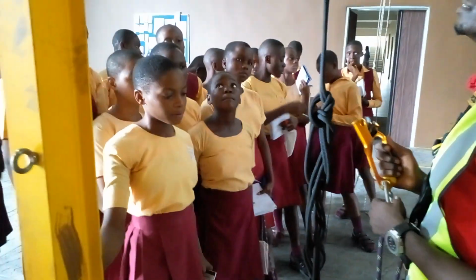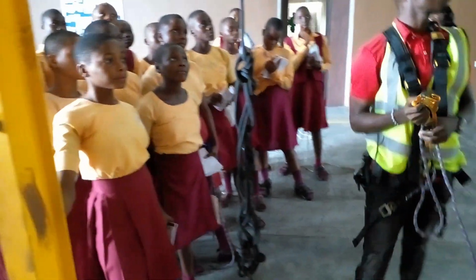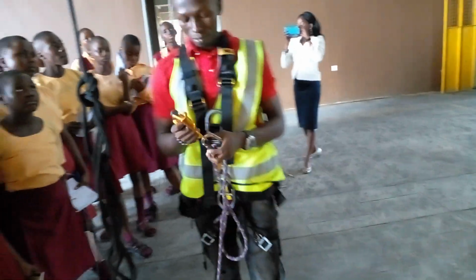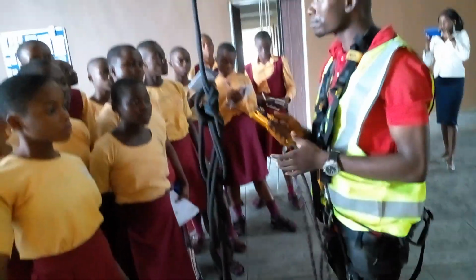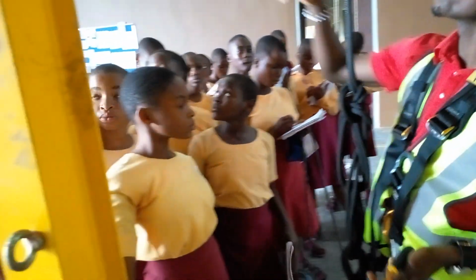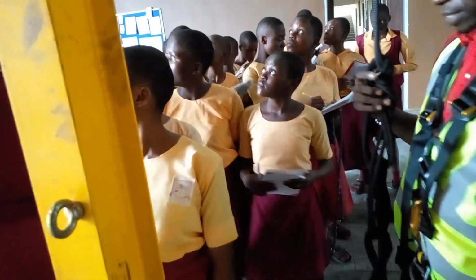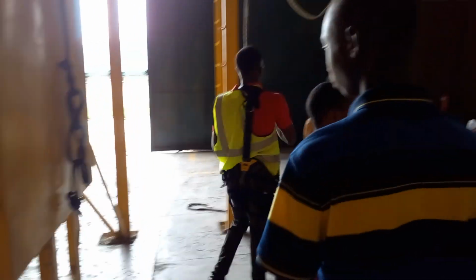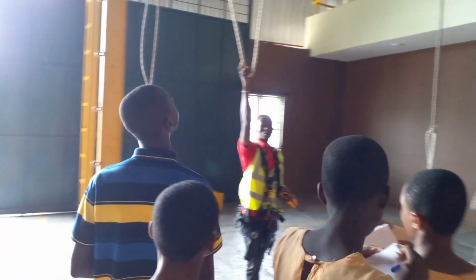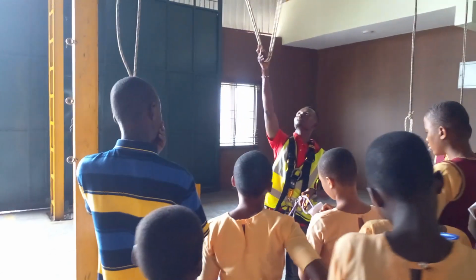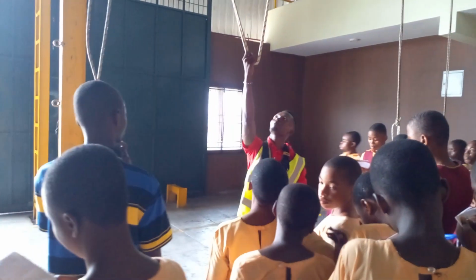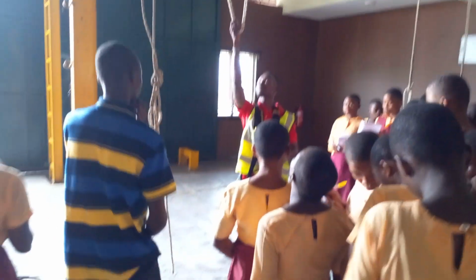Then we have what we call re-anchor point. Re-anchor point is this other rope you're seeing there. What is anchor? Anchor is this point, where the rope is being fixed or attached.